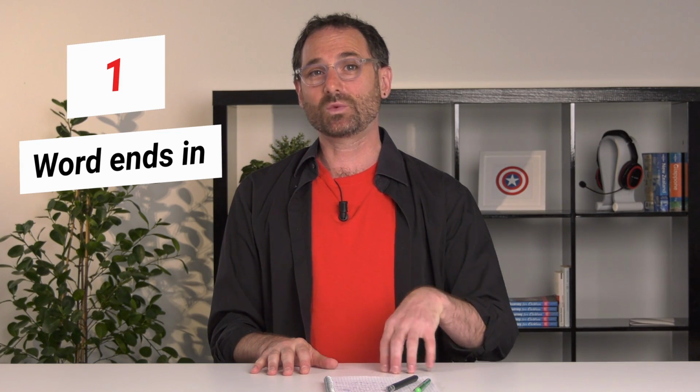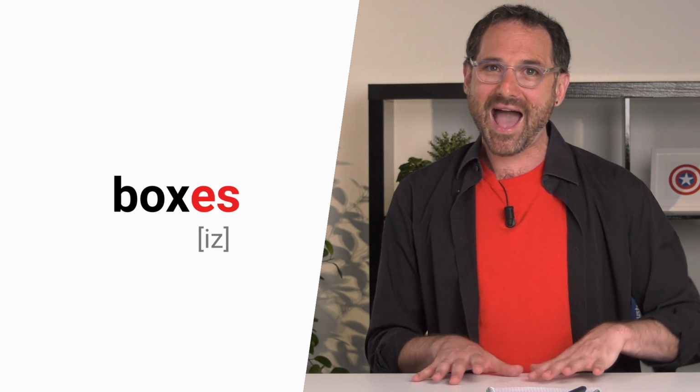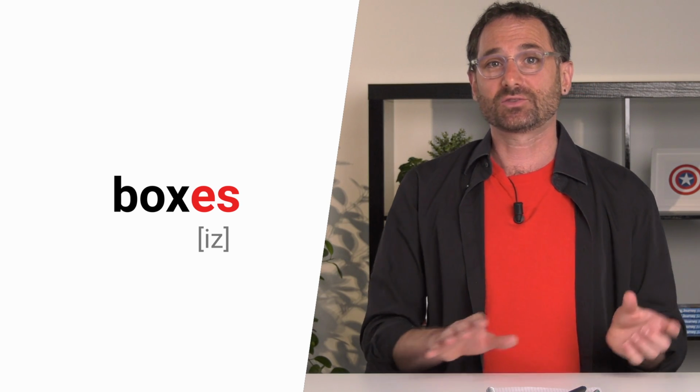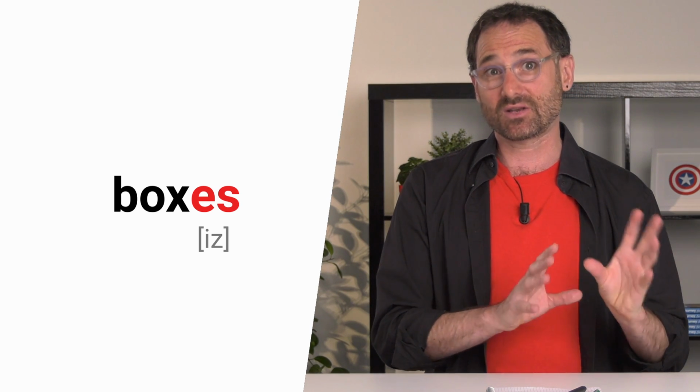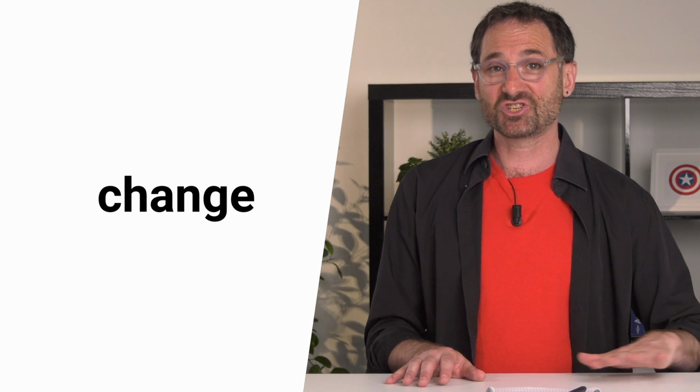Okay, case number one. If the word ends in what we call a sibilant sound, a sound that has a hiss to it, like S and sh, or Z and zh. These sounds have a hiss to them, and they're a category called sibilant sounds. Here's an example. Box, which ends in the S sound, has a plural, boxes. We add another syllable to the word, so we have the "iz" sound that creates a whole syllable. Box, boxes. Change, changes. And search, searches.